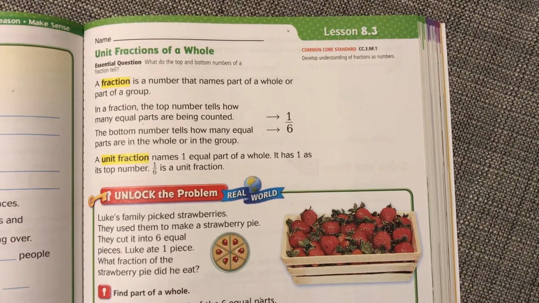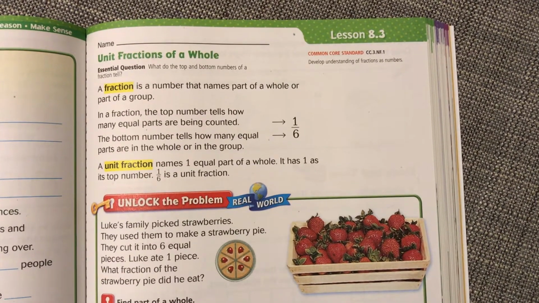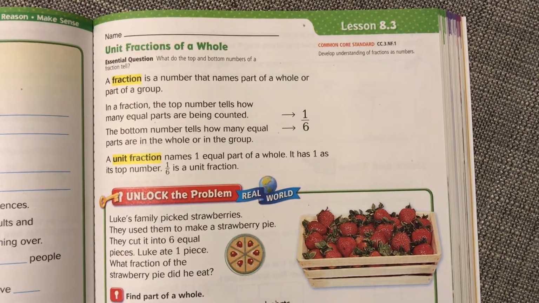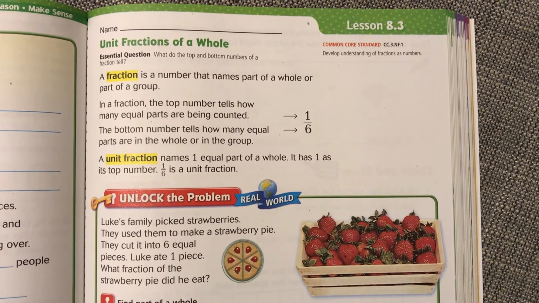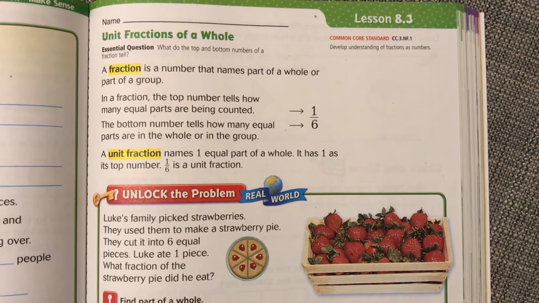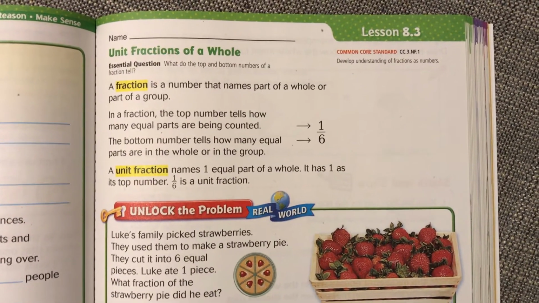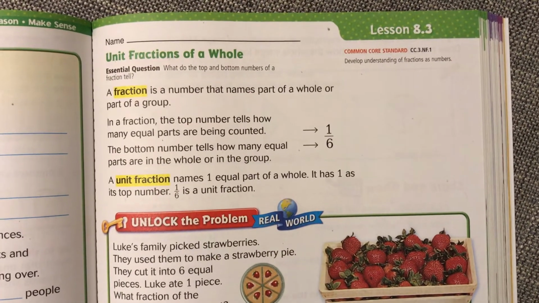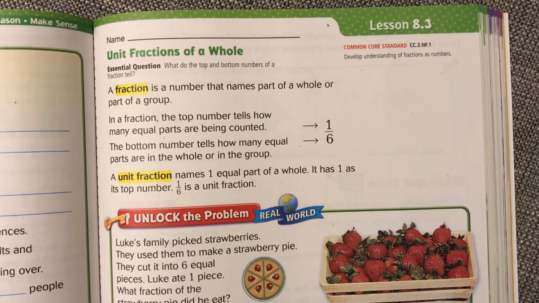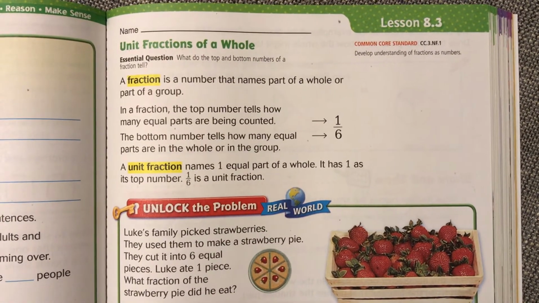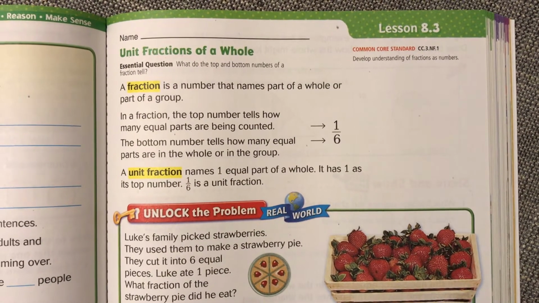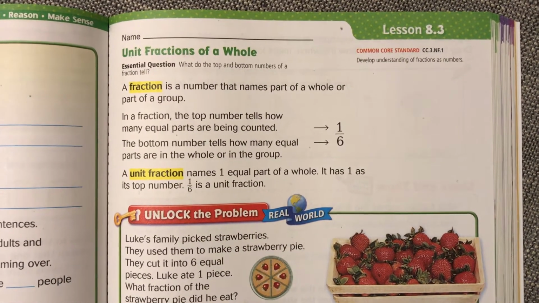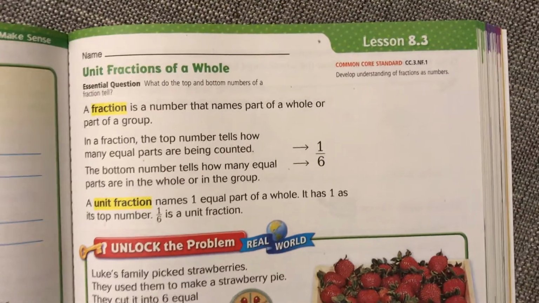All right, boys and girls, now that we sorted through and fixed any of the problems that we had in lesson 8.2, we're moving on to lesson 8.3, unit fractions of a whole. This lesson starts off with a couple definitions, and so lots of words, but let's not get too distracted by that. We'll see what they actually mean in just a moment.